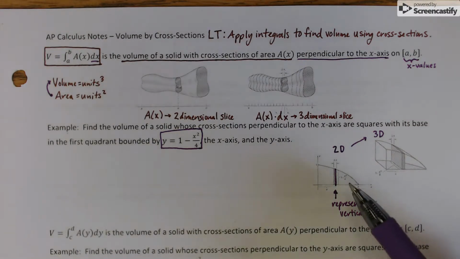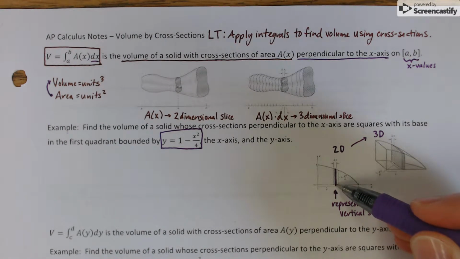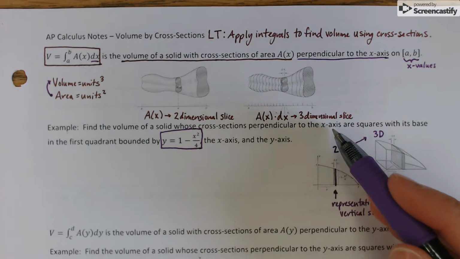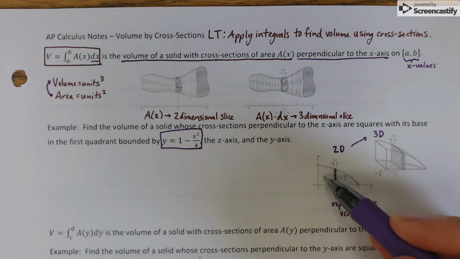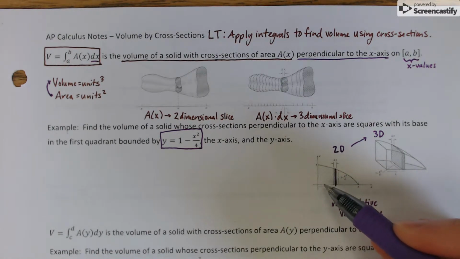The other thing we have labeled so far is this representative vertical slice. What that means is this is one example of a cross-section that's perpendicular to the x-axis. Please know that I could have drawn that anywhere on the figure, and that there's actually an infinitely large number of vertical slices or cross-sections that we're making across this region.